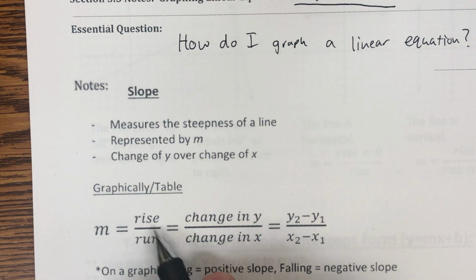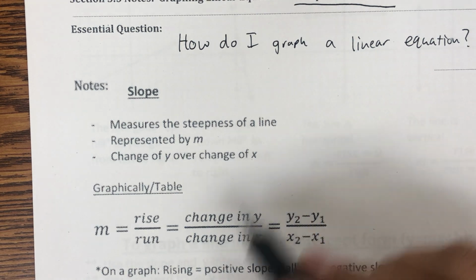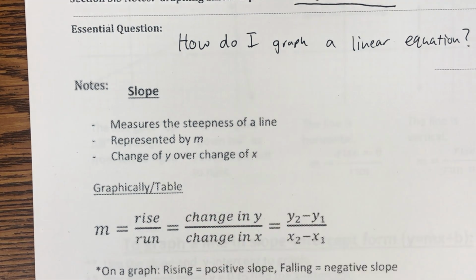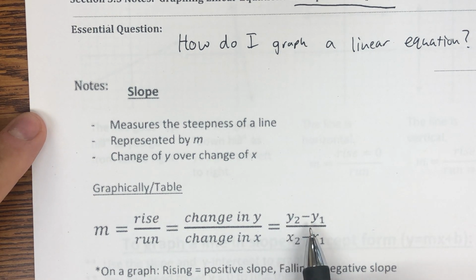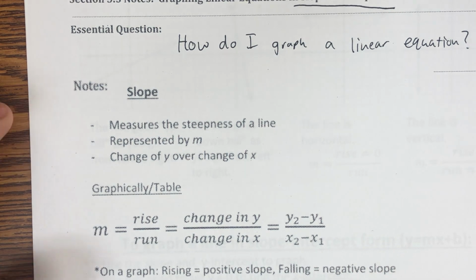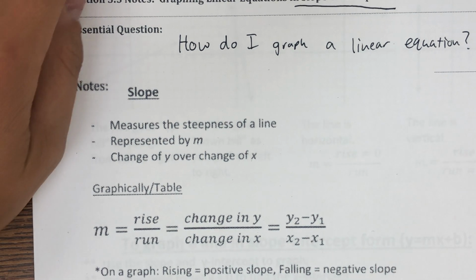Change in y, change in x. Rise means up and down, run means left and right. If I have to calculate the slope when given 2 points, I will use the formula y2 minus y1 over x2 minus x1. That will come up a bit more next chapter.